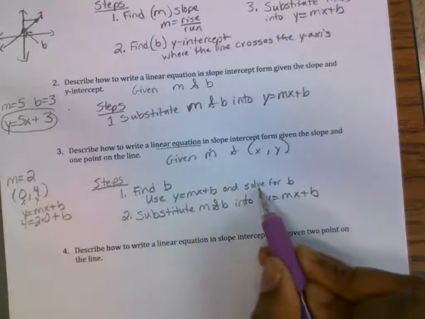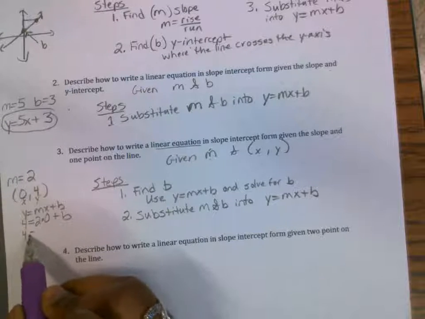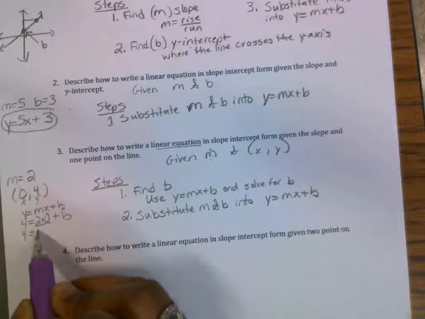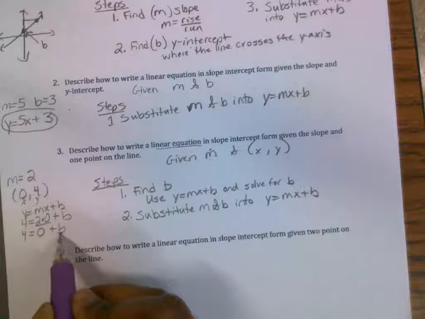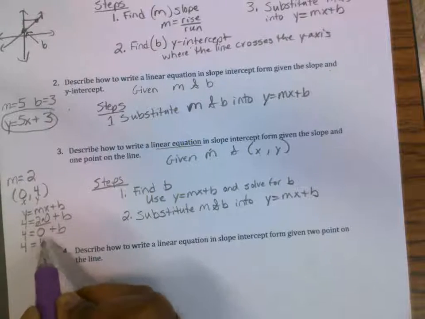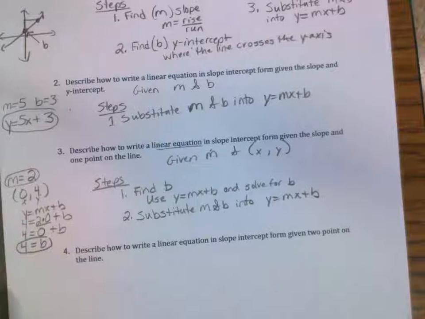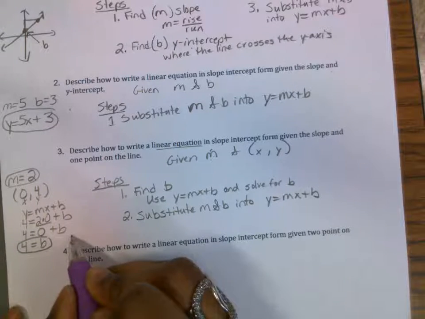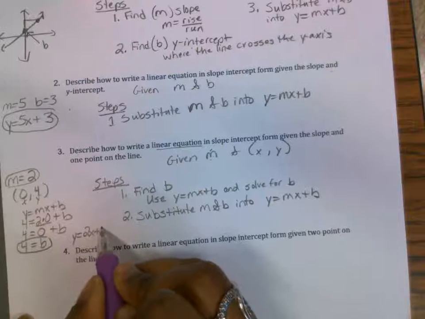And what does it say? Solve for b. So this is 4 is equal to 0 plus 0 plus b. Well, 0 plus b is going to be just b. So b is equal to 4. So now you have m and b. You have an m and you have a b. So here the equation is going to be y is equal to 2x plus 4.